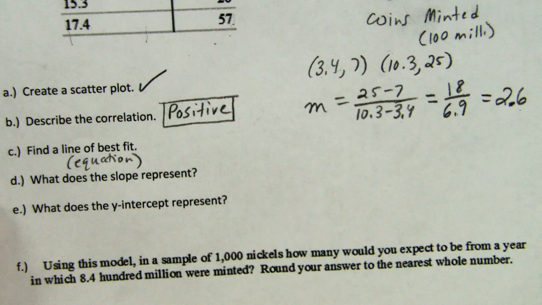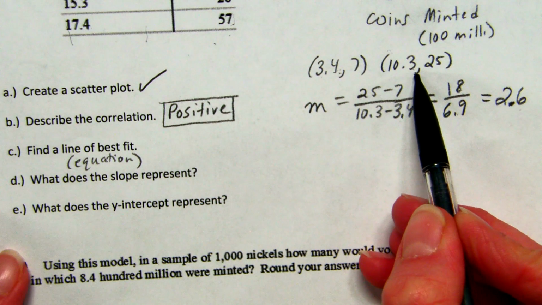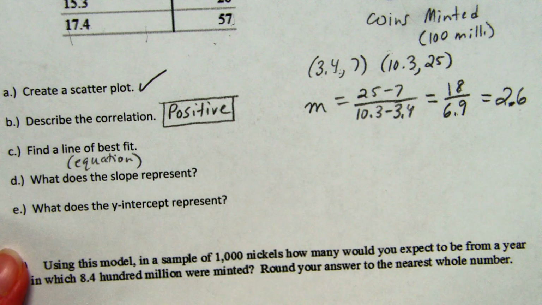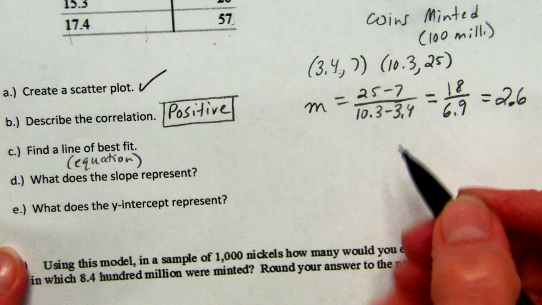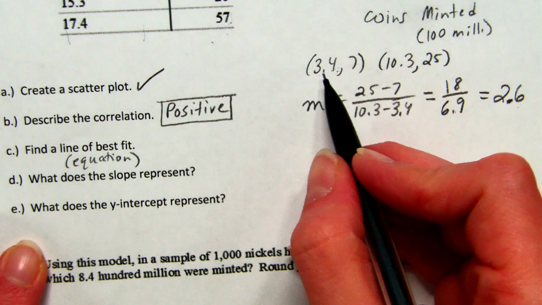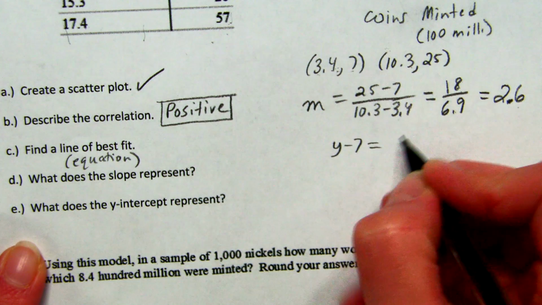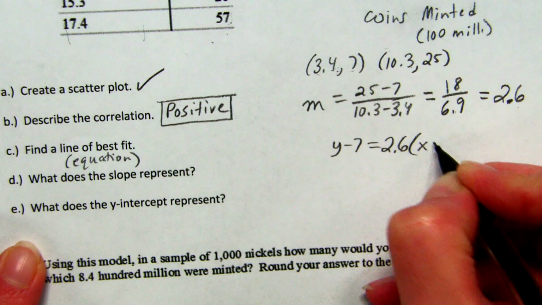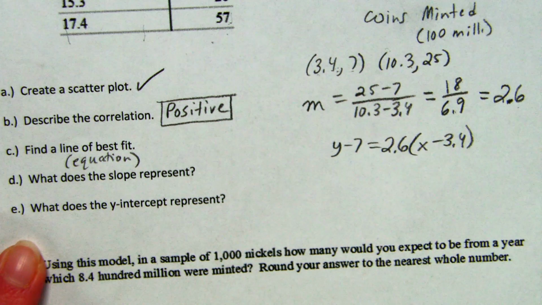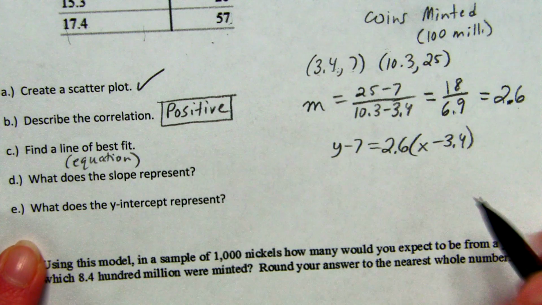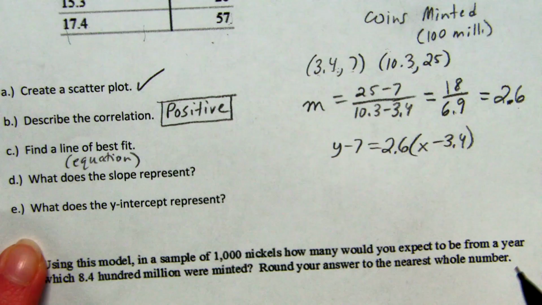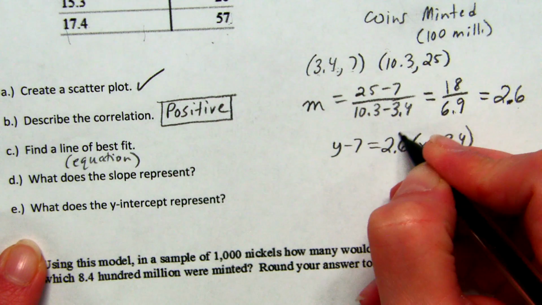Then I need to pick one of these points that I chose to go into my point slope equation to write my equation. So let's just pick the first point. I'd have y minus 7 equals, my slope's 2.6, times x minus 3.4. So that's the point slope equation, and then we can distribute and clean it up a little bit just to make it easier to use.